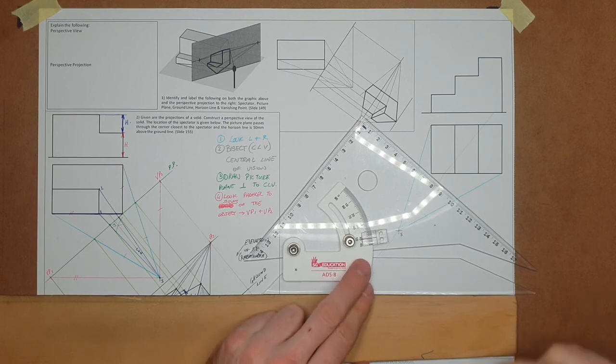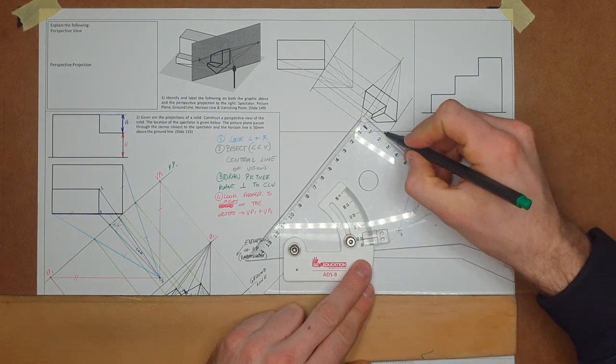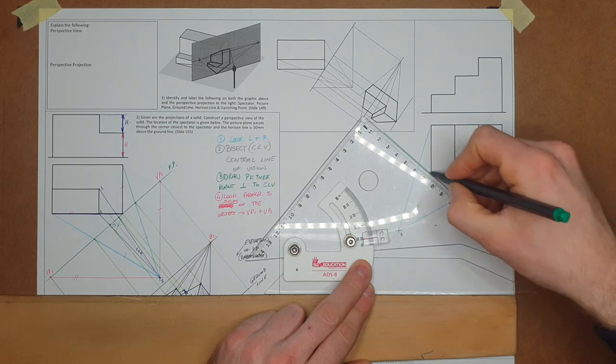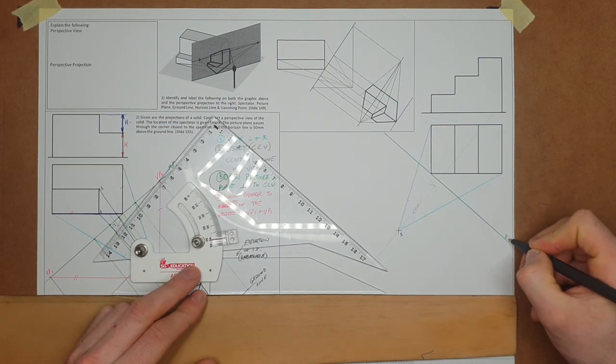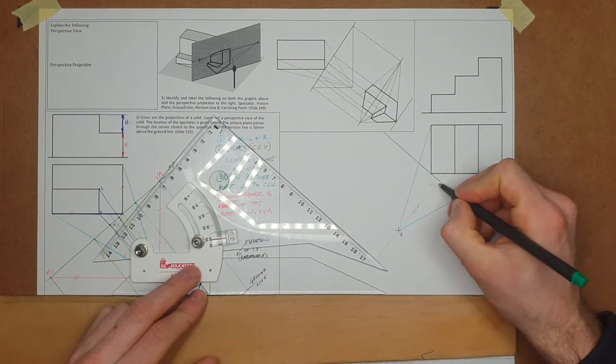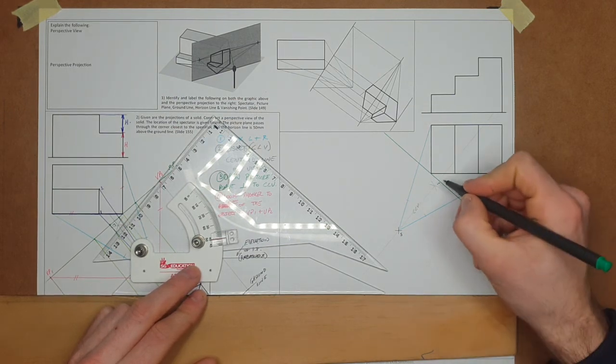Sticking with the same colour scheme, last time I put the picture plane in there in the dark green. There it is, that's the PP, picture plane. And it's going at 90 degrees to the central line of vision.